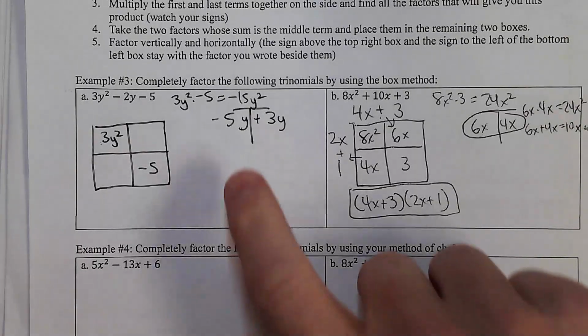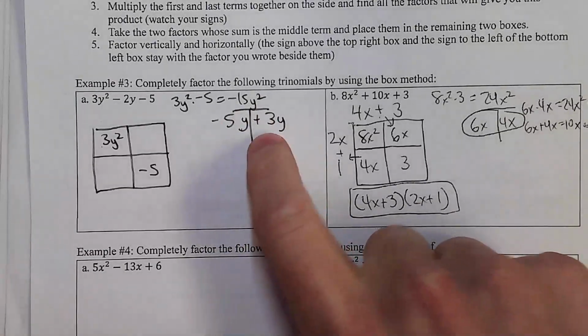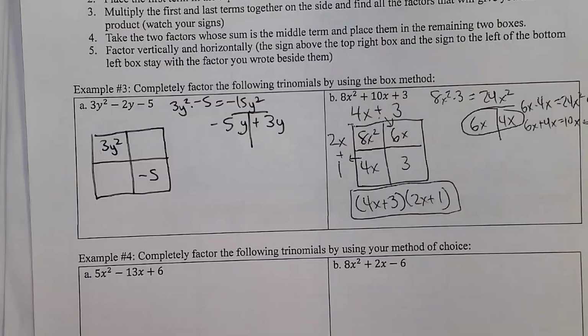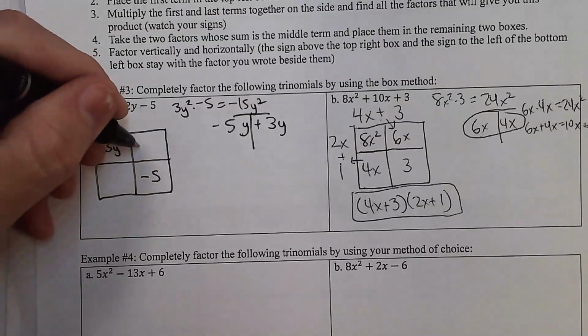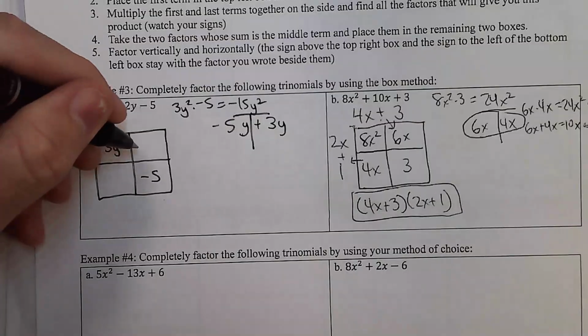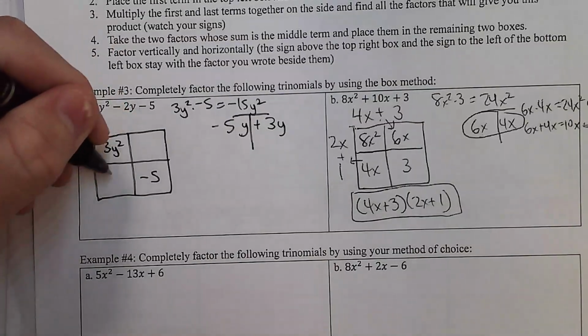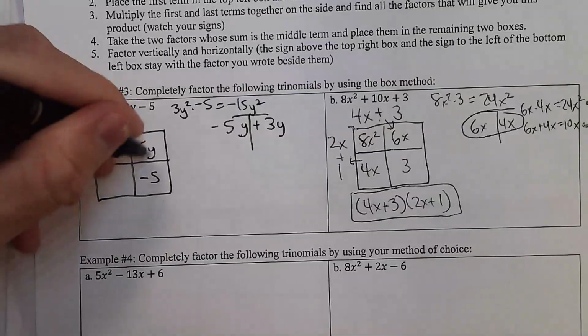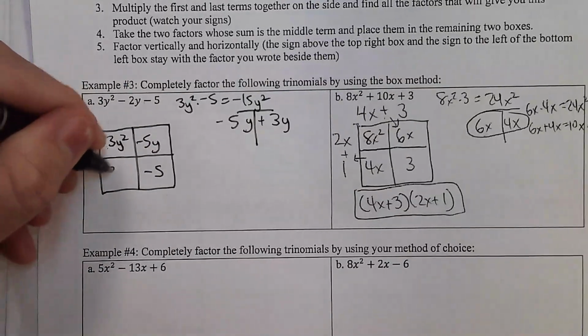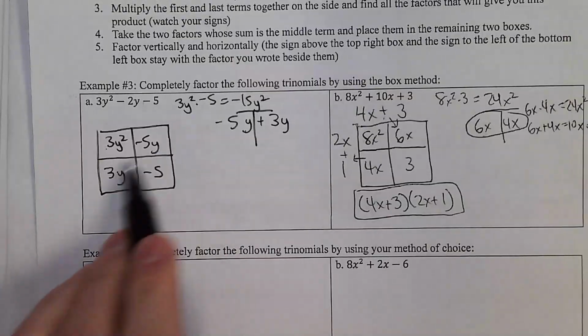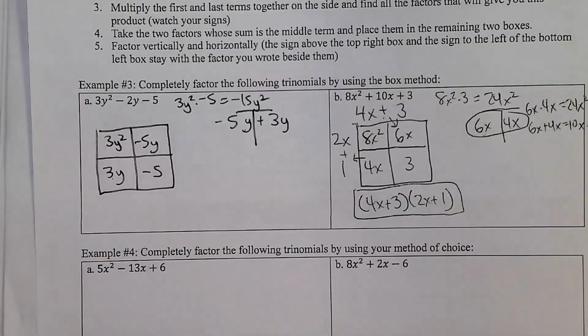You're now going to put these two pieces into these two spots. It doesn't matter where you put which. Where do you want to put the negative 5y? Top right or bottom left? Let's put it right here, top right. I'll put 3y in the bottom left. So you're going to put one in the top right, one in the bottom left. It doesn't matter what goes where. We're doing the opposite of what Haddon did yesterday, because Haddon multiplied. We're basically doing the opposite of multiplying here. So that's why I say that.